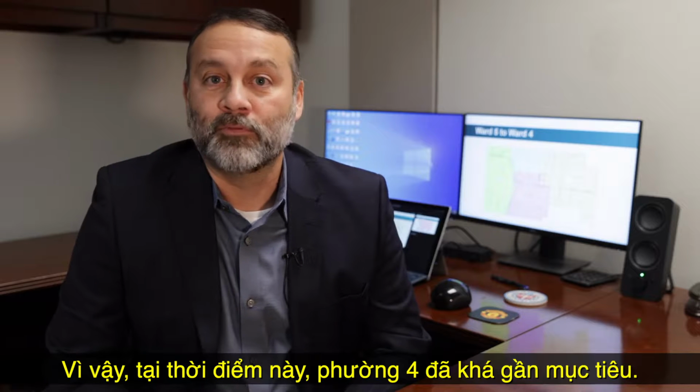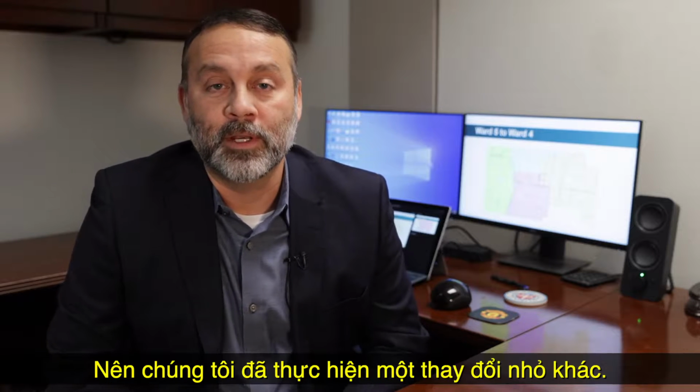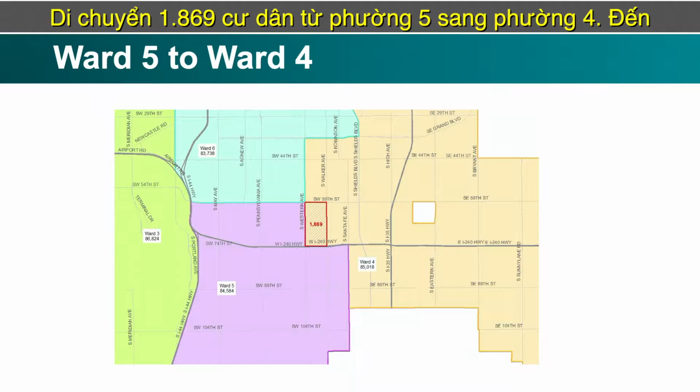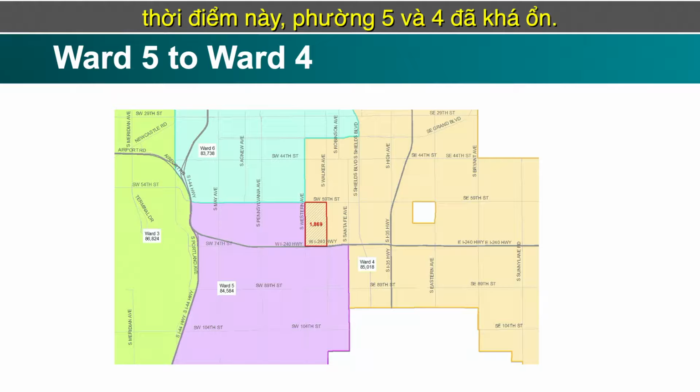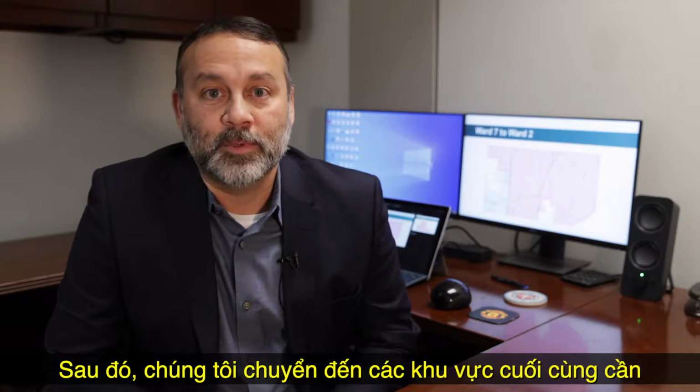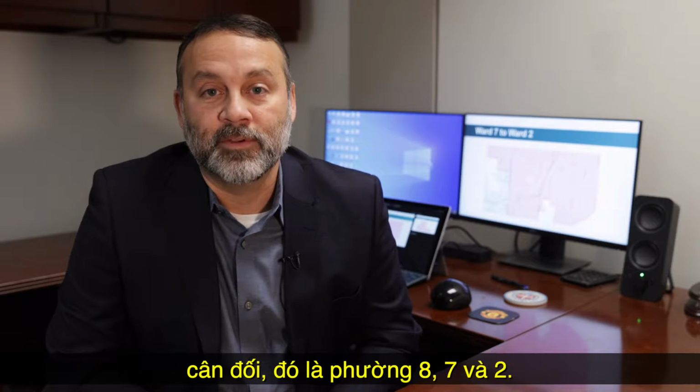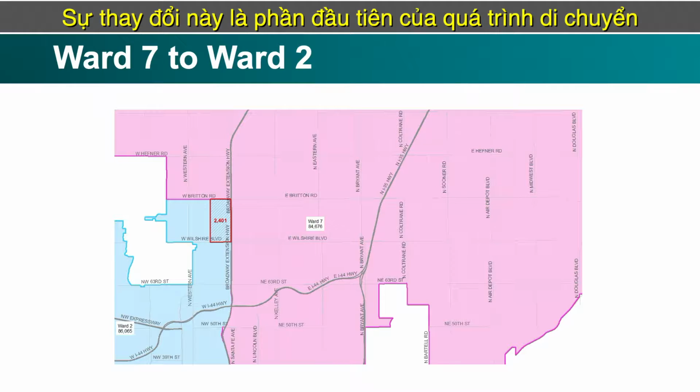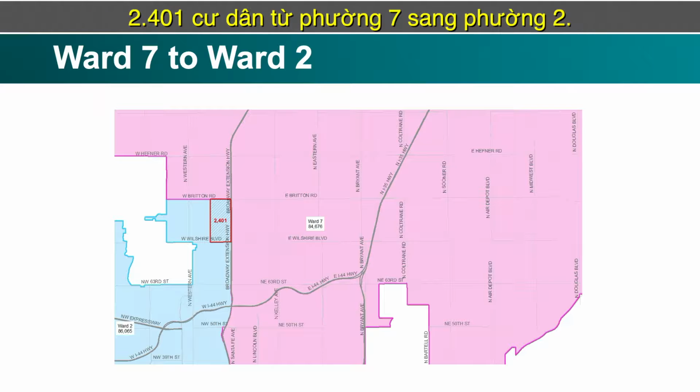So at this point, Ward 4 was pretty close, so we made one other minor change to take 1,869 residents from Ward 5 into Ward 4. At this point, Wards 5 and 4 were pretty good. Then we moved to our last areas we needed to balance, which were 8, 7, and 2. So this change was the first part of that and moved 2,401 residents from Ward 7 to Ward 2.